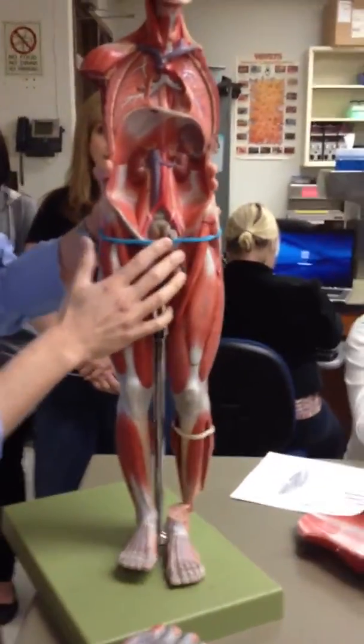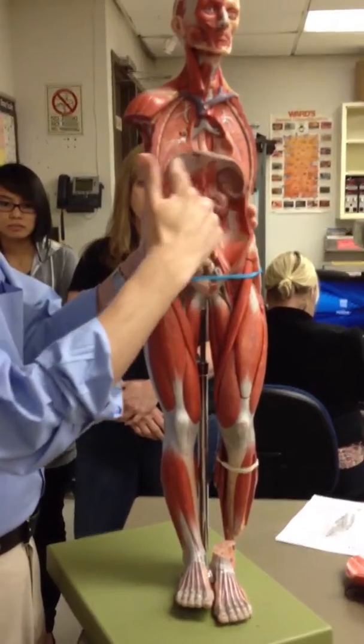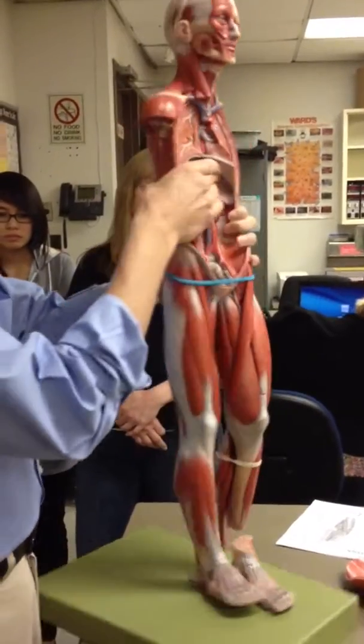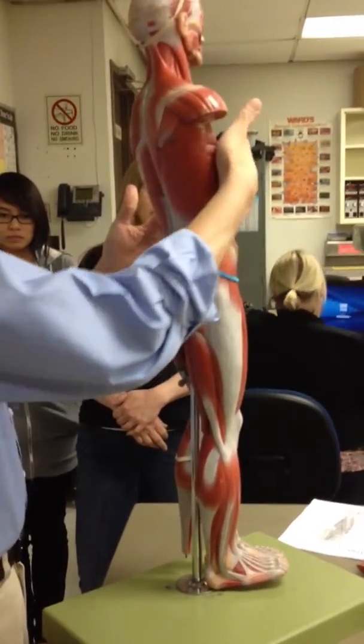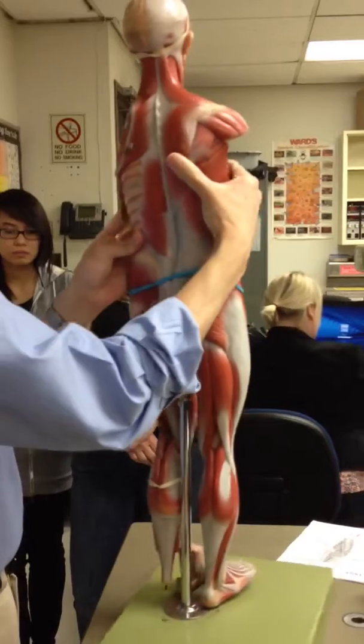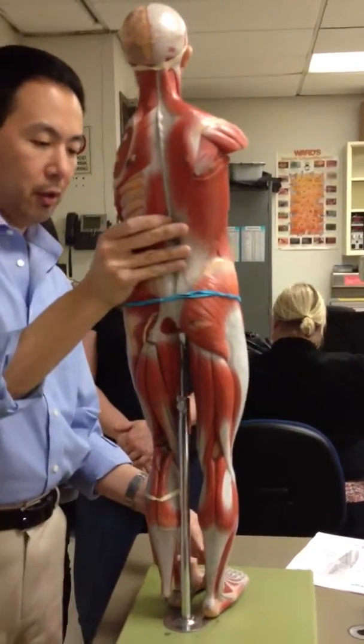And again, I can't remember if we talked about it before. Of course, the diaphragm is the dome-shaped muscle between the abdominal and thoracic cavities right there. Diaphragm, again, the dome-shaped muscle separating the thoracic and abdominal cavity. That's the diaphragm, okay? All right.